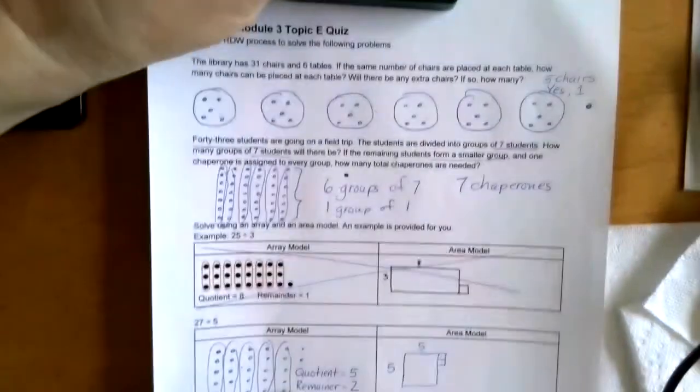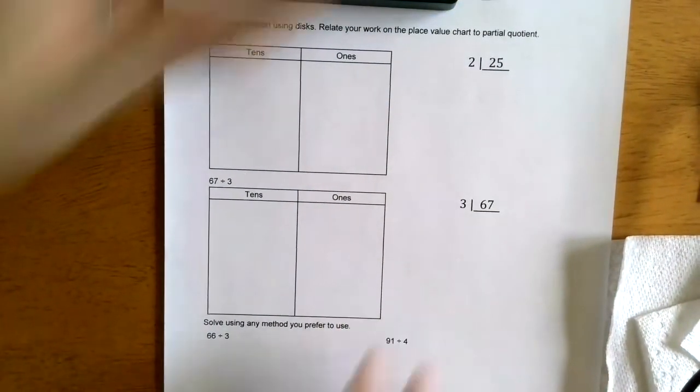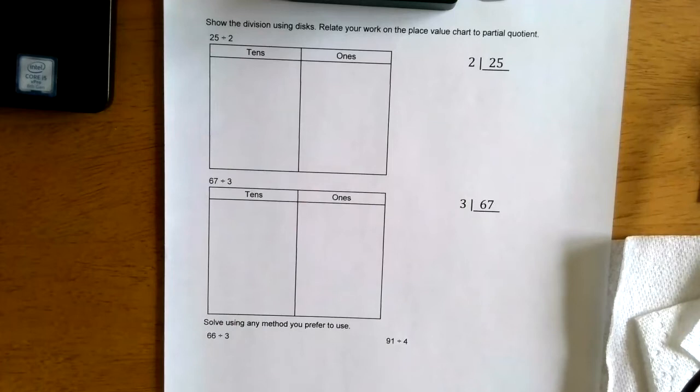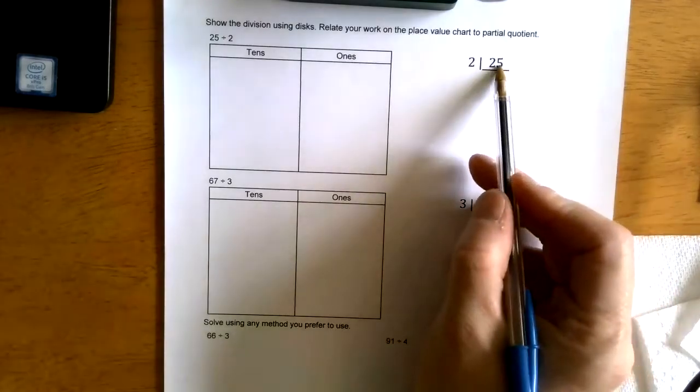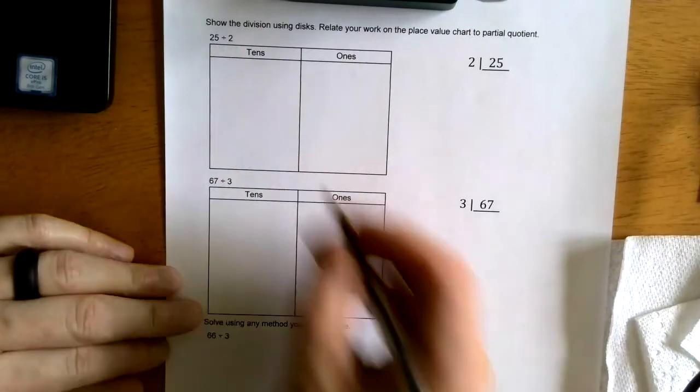I was going to do 2 separate videos, but I'm going to go ahead and do the last 2 over here. So in this one, it says, show the division using disks. Relate your work on the place value chart to the partial quotient. So this one says 25 divided by 2.